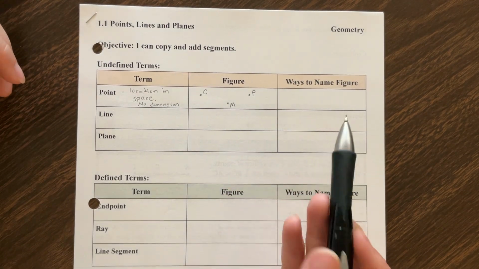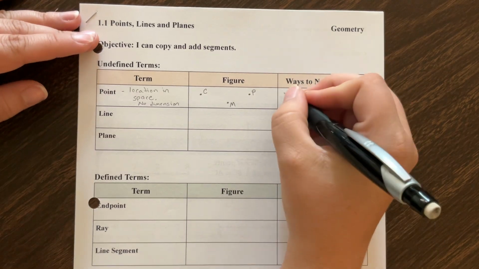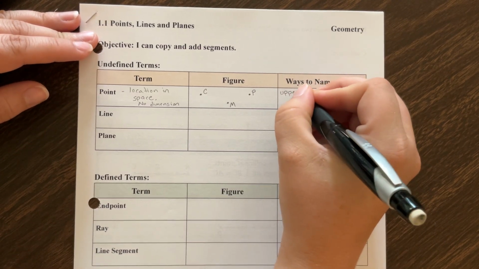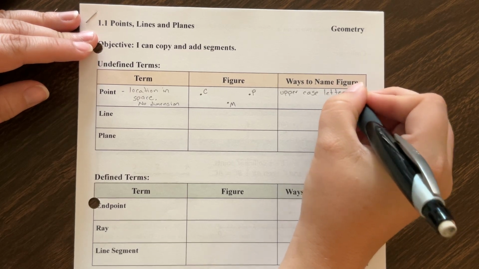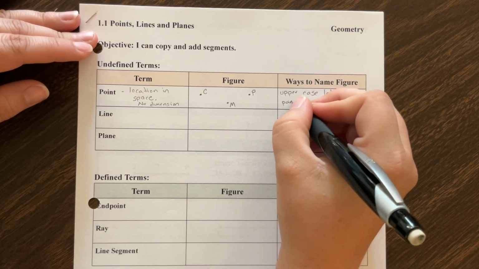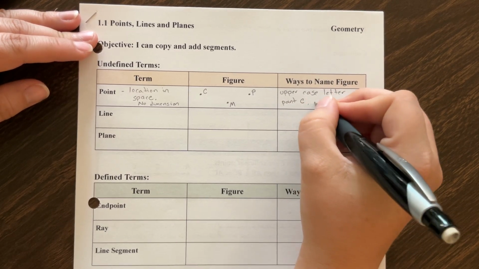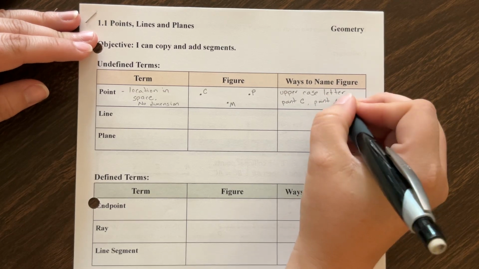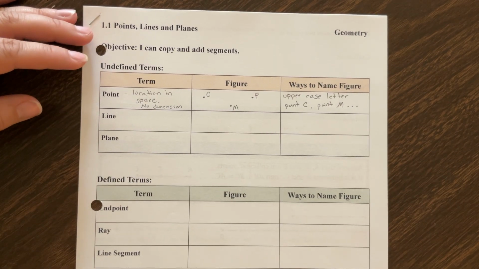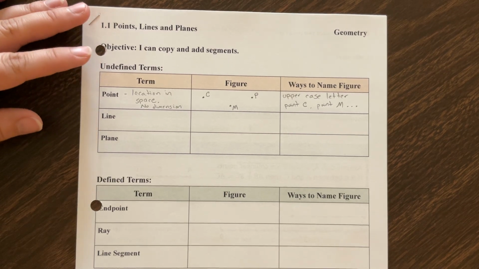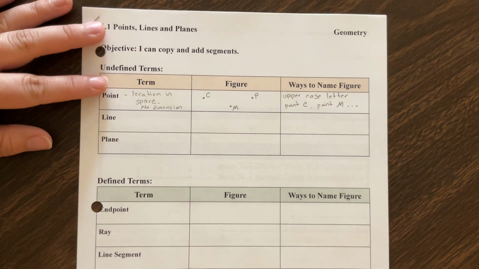So we name them with just an uppercase letter, and we would call it point C, point M, and so forth and so on.